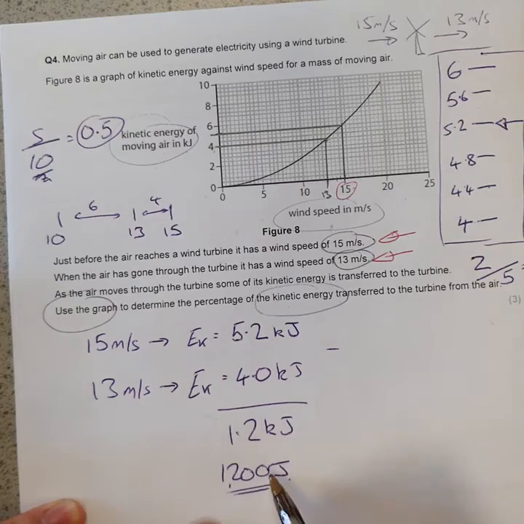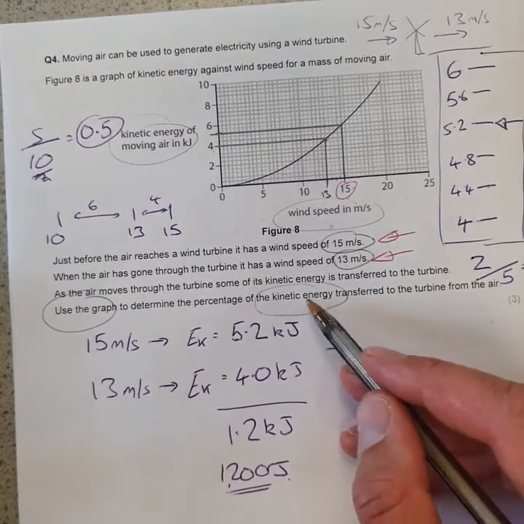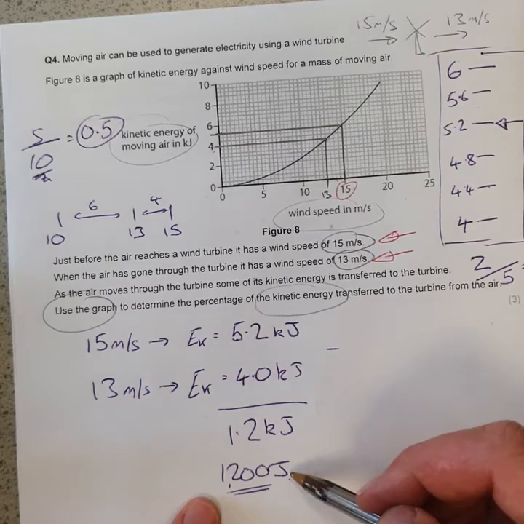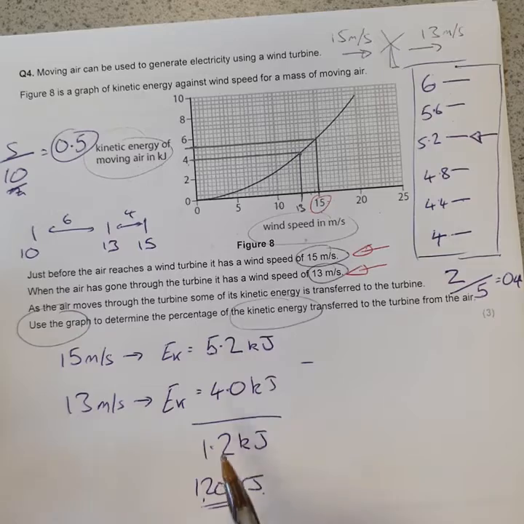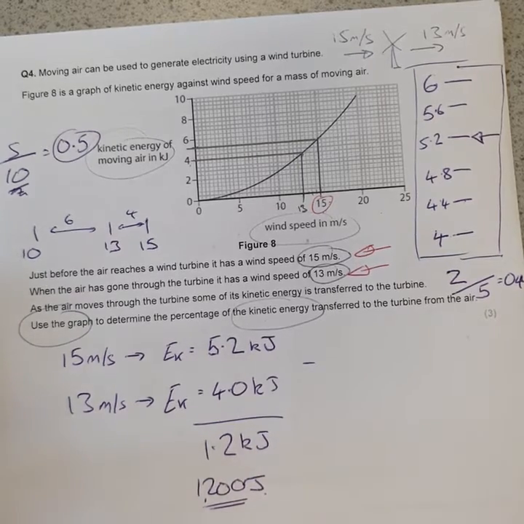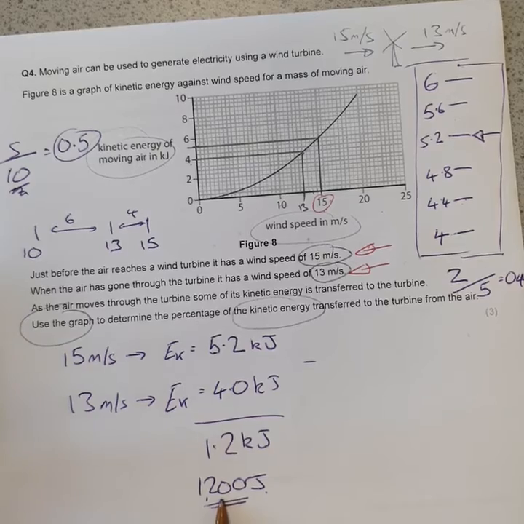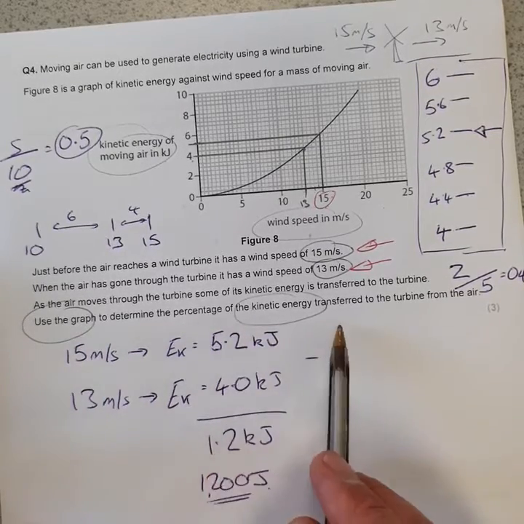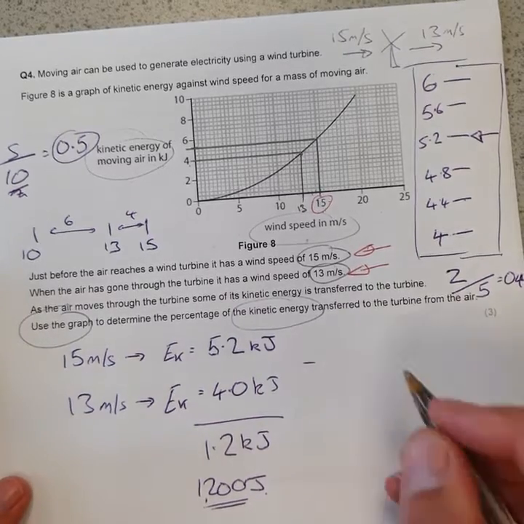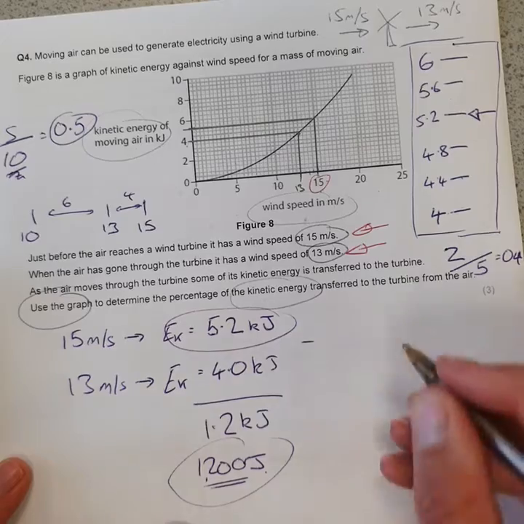So that's how much kinetic energy has been transferred to the turbine. So we've lost that amount of kinetic energy, but that's just been transferred from the kinetic energy store of the wind to the kinetic energy store of the turbine, as the turbine is now spinning around. Is that our final answer? I'm afraid not. The percentage of kinetic energy is transferred. So what's this as a percentage of how much we started with?